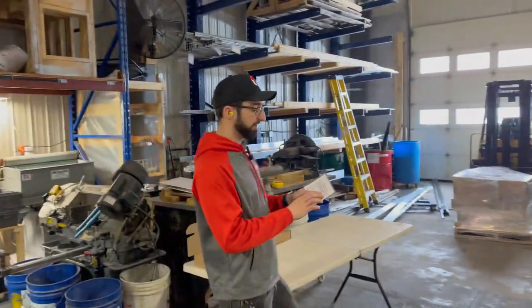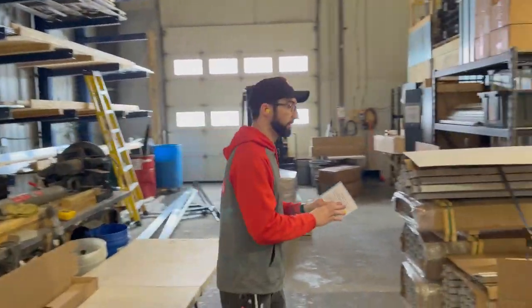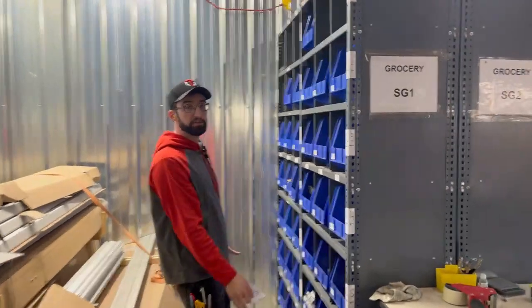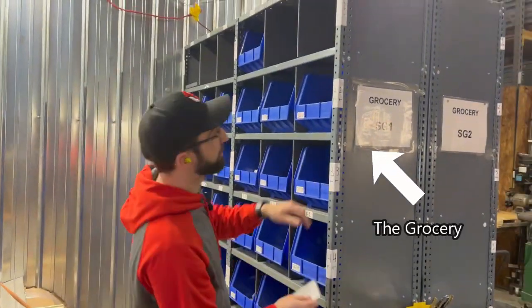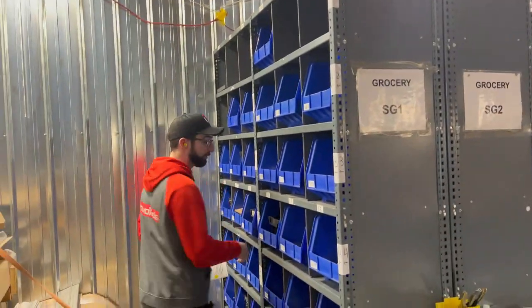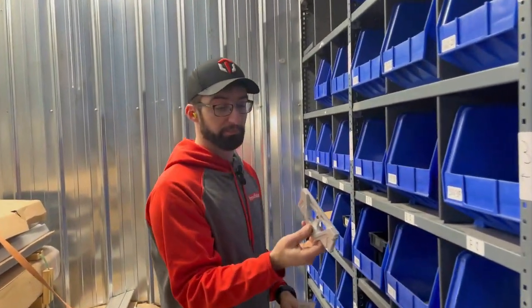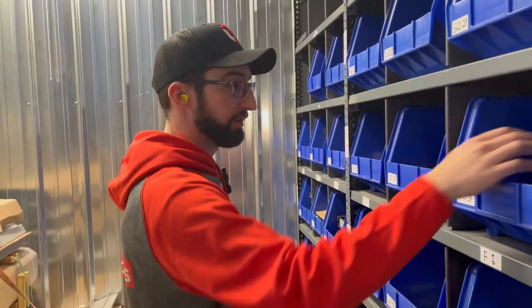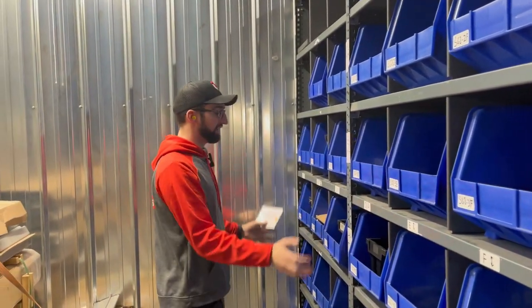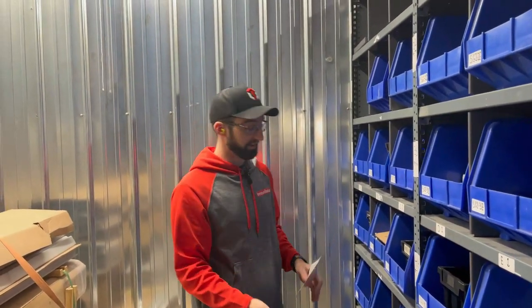And once those anodized anvil extensions are too low, then what we do is we have all of our inventory here that we call the grocery. So grocery 1, grocery 2. And in here we have a whole bunch of parts. So these would be cutter parts. We have some stand parts here, stopper parts. And this section here is all parts that need to go to anodizing.